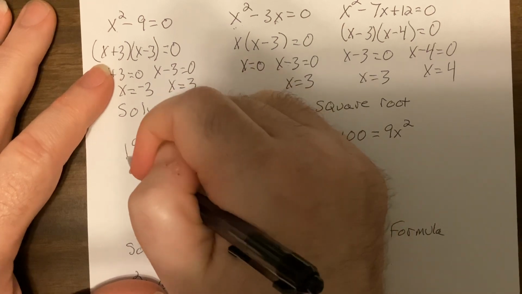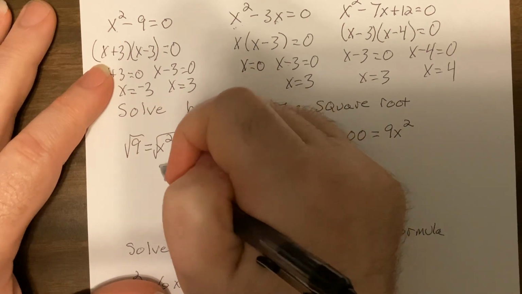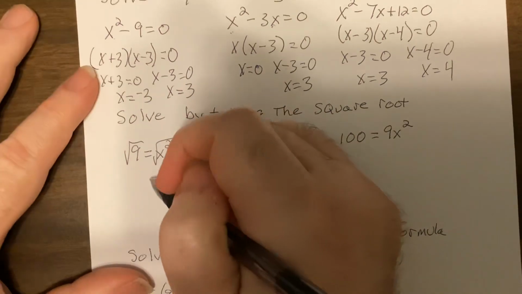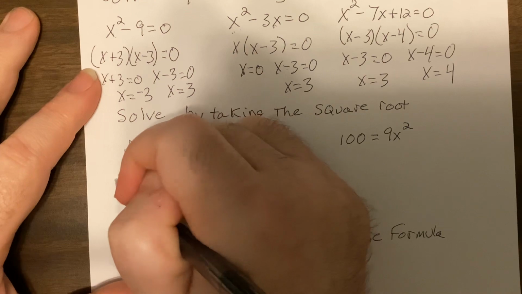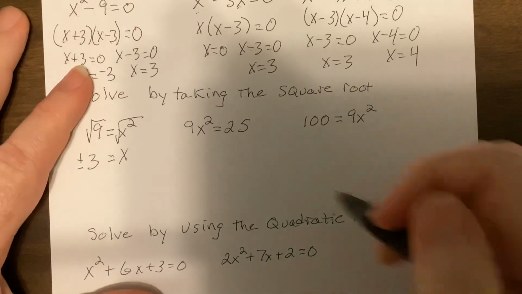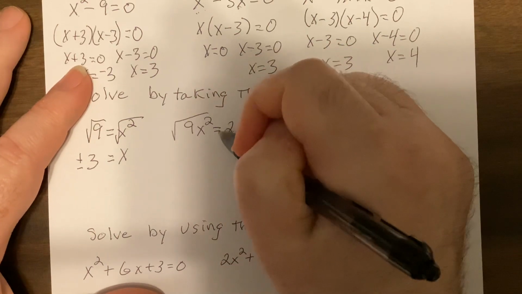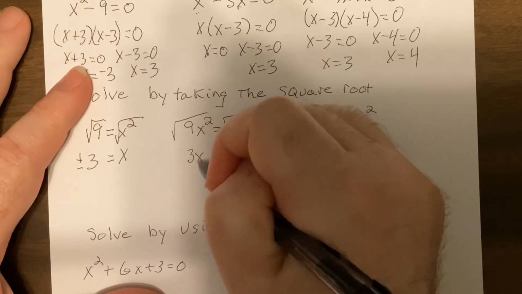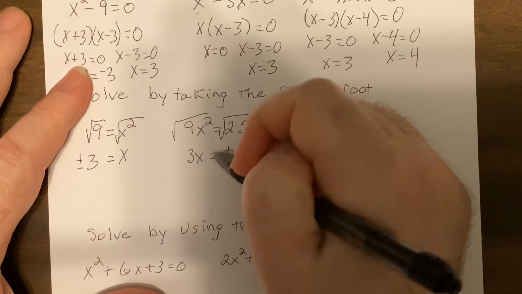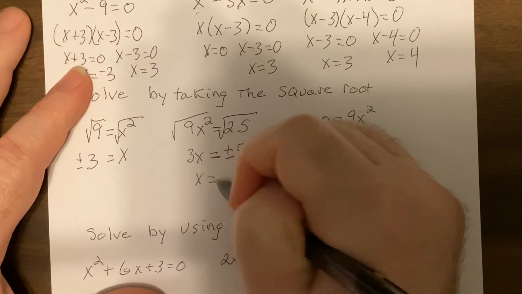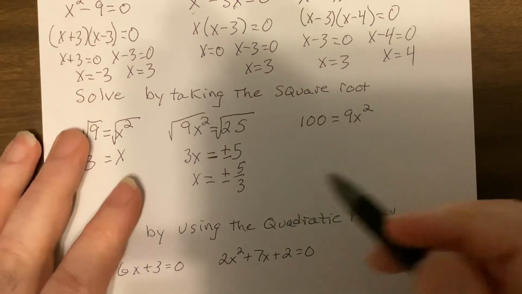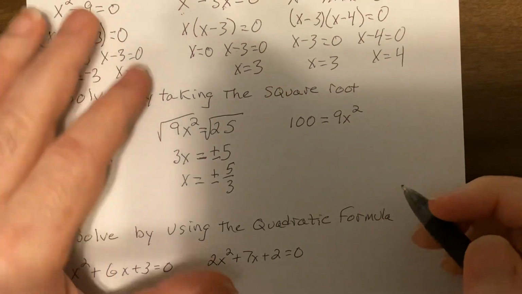Here, solve by taking the square root. You just literally take the square root of both sides, but you have to be careful. When you have a variable squared equals a number, when you square root, it's plus or minus the square root of that number. So in this case, it'd be 3x equals plus or minus 5. Then you divide by 3. So it's plus or minus 5/3, or if you want to put the plus or minus on top, that's okay.